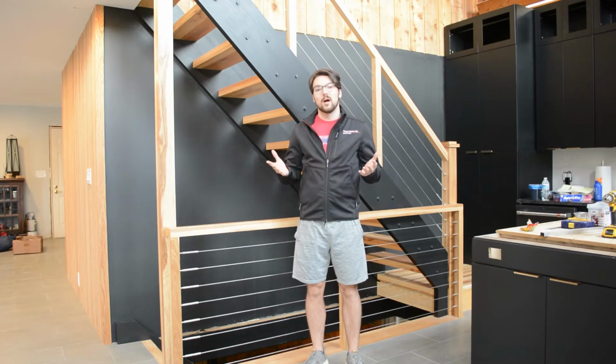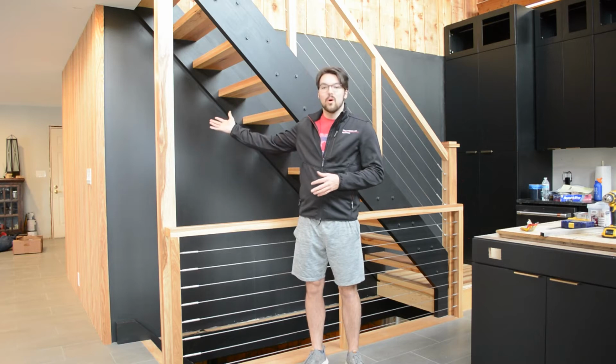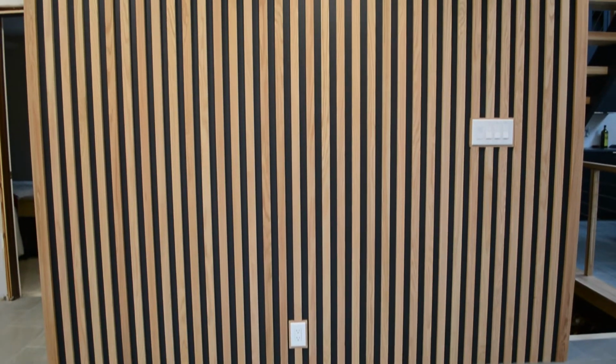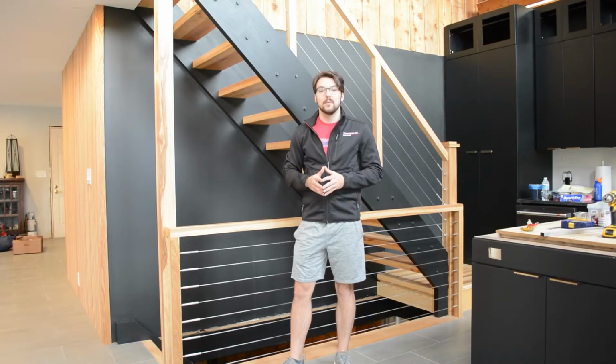Hey everyone, today we're going to cover how to build a slatted wall and specifically how you go about designing one. Last week we covered the wall over here on my right, and in that wall it's a very static pattern with the same spacing throughout, which definitely creates a unique look. And in this video we're going to be covering a little bit different way of doing it.